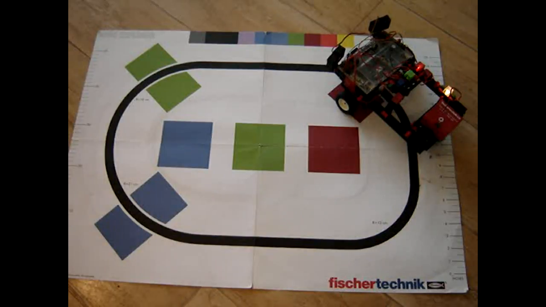It is almost as if the line tracking sensor doesn't work very well.